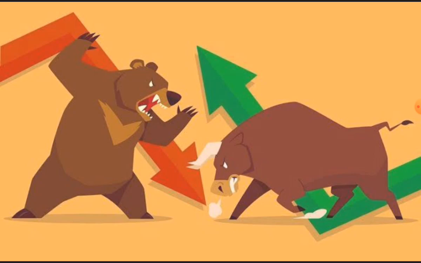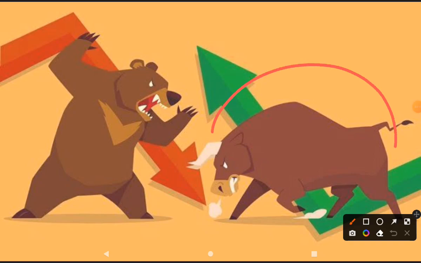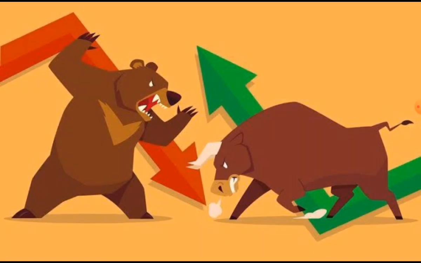Now, on the other end, can you see this animal? This is the bull. Now, the bull does not fight with his hand. It fights with the horn.